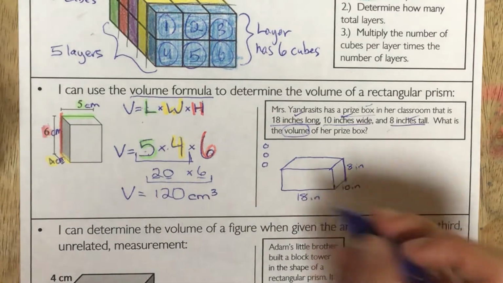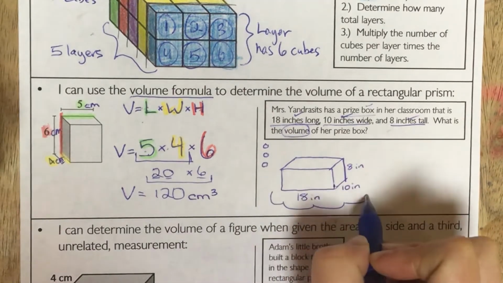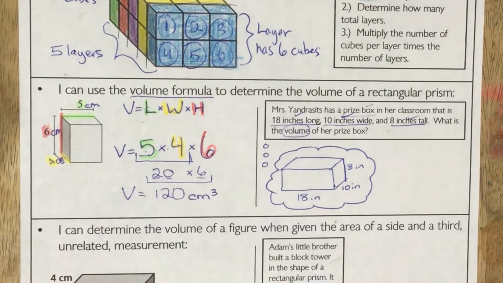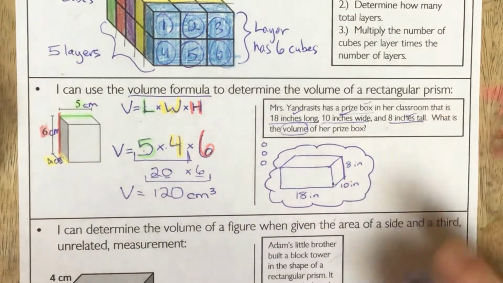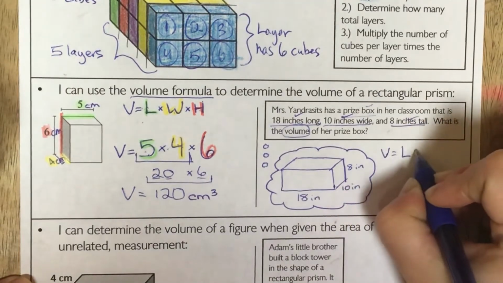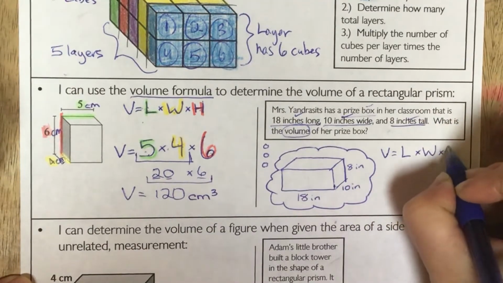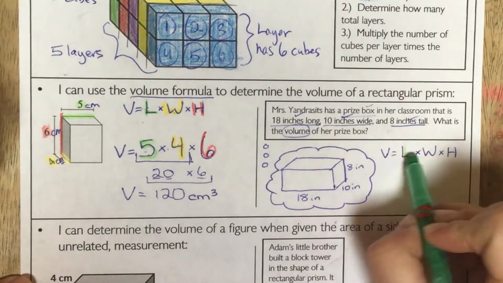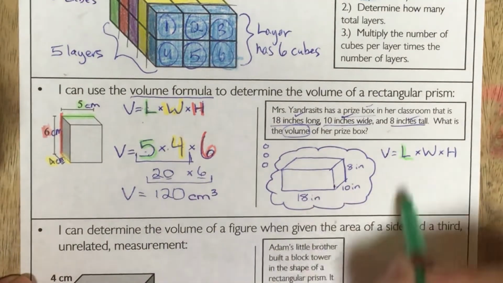So I've got the dimensions. My job now that I've pictured it is to use my volume formula. We remember that volume equals length times width times height. So first, let's see if we can find the length. Where's the length in this?